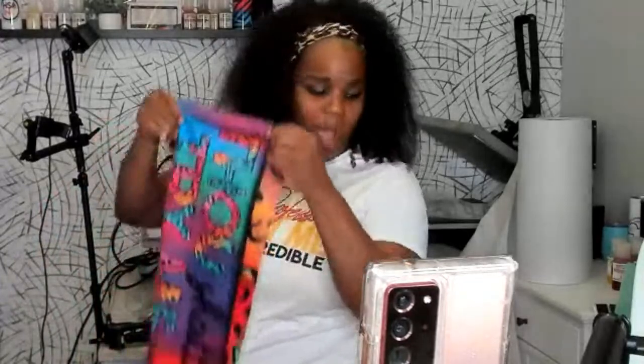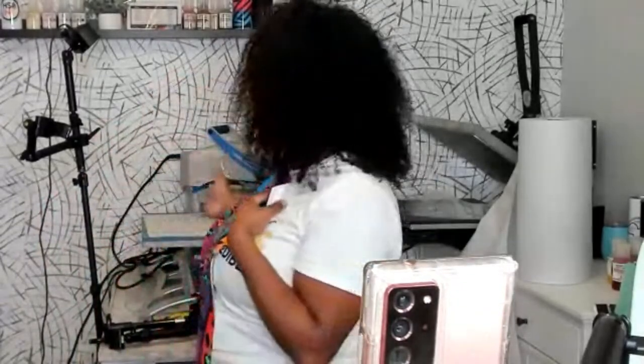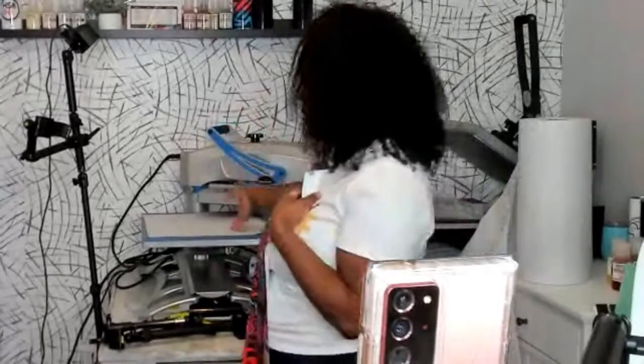It was overlapped quite a bit. When I did it the long way, I just put it wherever my heat press naturally went to. So I put it one way, then I turned it around and pressed it again. So I did not have to worry about how much it was overpressed. I just used the heat press to guide me.